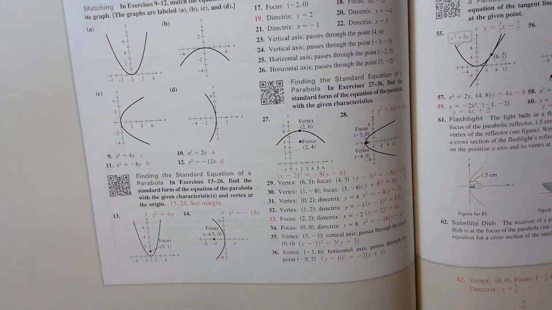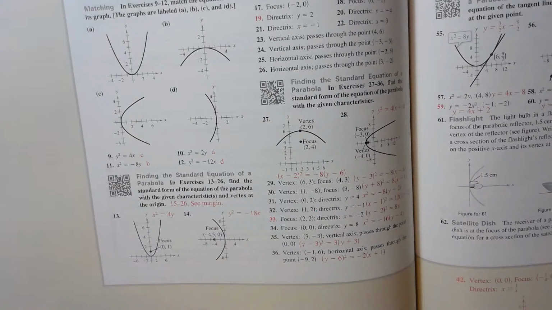In the meantime, between now and the next time we're supposed to meet, which would be Monday, you need to come up with any questions. If you're lost, stuck, you don't know what to do. And the other thing is you need to study the formulas. You know, when does it open left? When does it open right? Which equation goes with the parabola that opens up? Which equation goes with the parabola that opens down, and so forth?